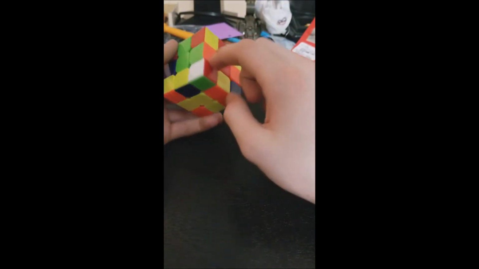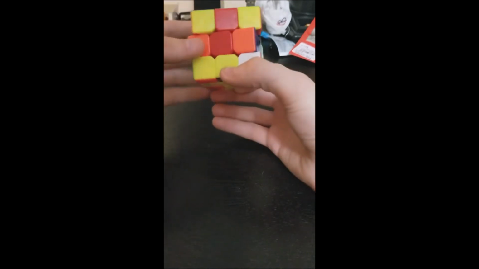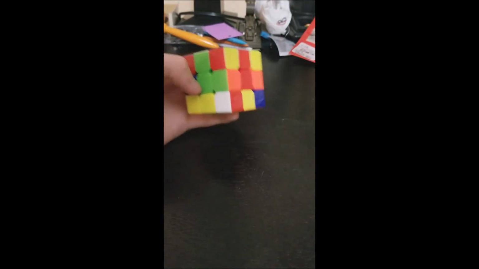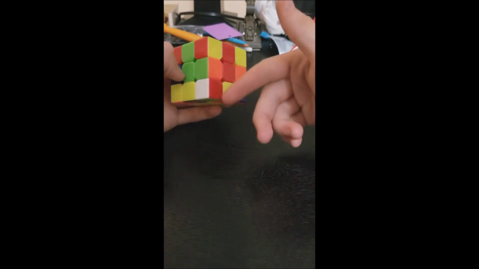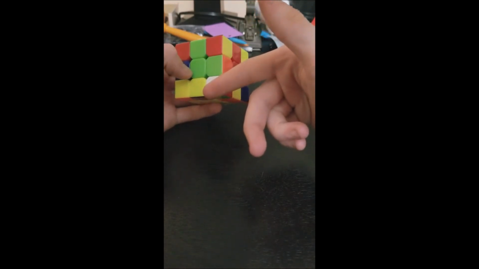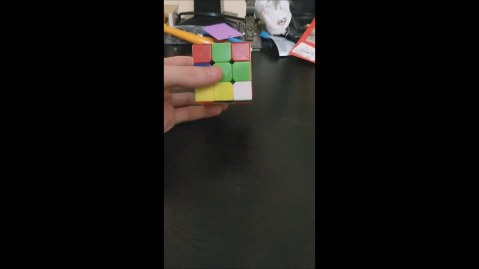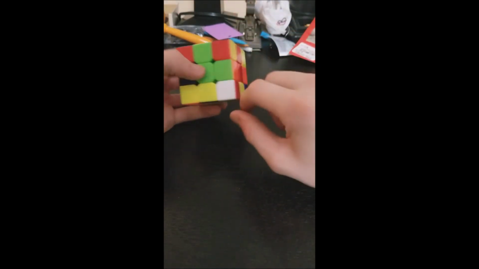It's kind of, I worded that weird, but since that's green and red, we move the corner until it's in between the green and red center pieces and it's under the white cross. So we look at it here, and if it's on the left side, it could also be on the bottom, or it could be here. So this is what you do if it's on the left side.